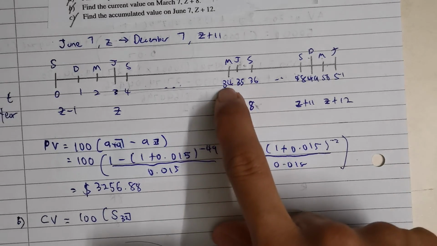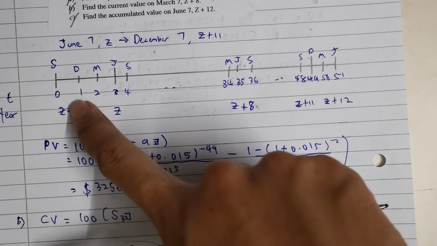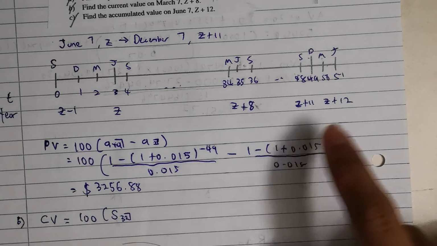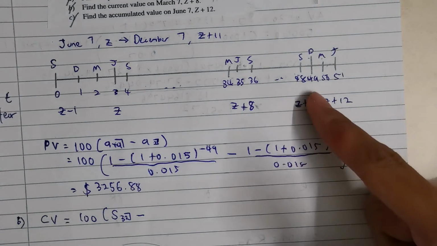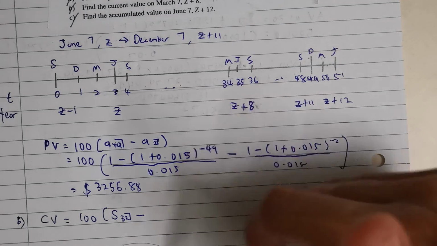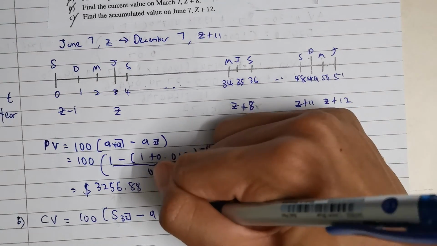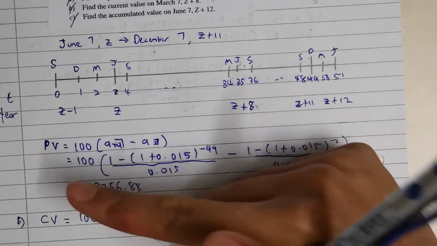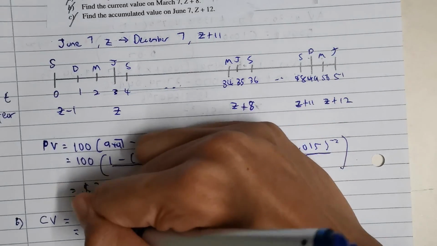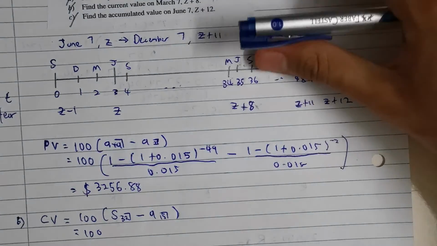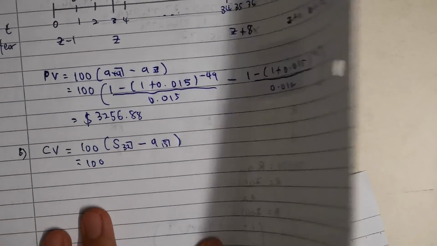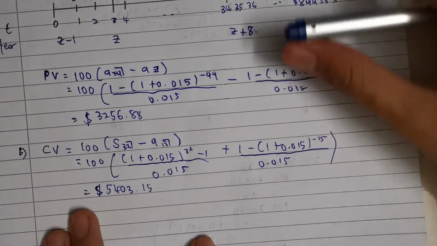But 34 will be subtracted by 2 because there is no payment at 0, 1 and 2. So we will take 32 and then subtract the value from above. So 49 minus 34 is 15. We will use A, yes, S minus A for current value. Just remember the formula and you will succeed in getting the answer. Okay, I will compute the formula as usual. Okay, so that is the answer for B.